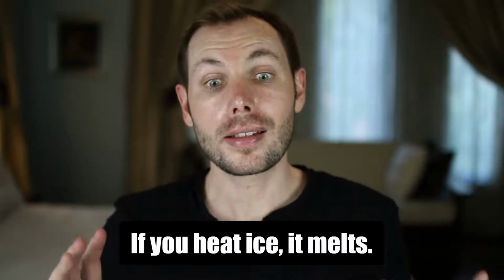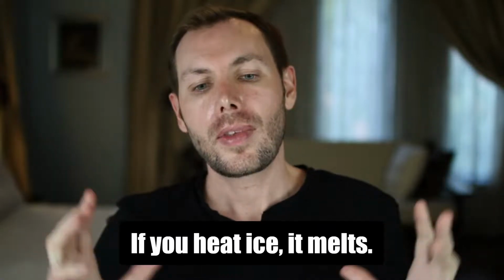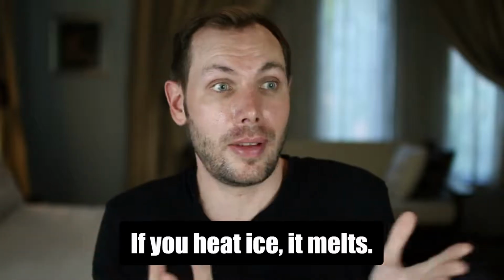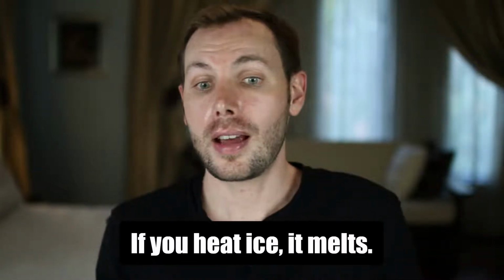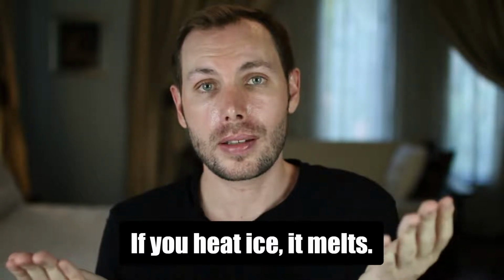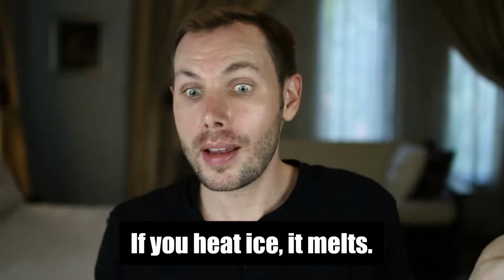If you heat ice, this is probably the most classic example. If you heat ice, it melts, right? I mean, that's just what happens 100% of the time. You heat ice, it melts. If you heat ice, it melts. Or ice will melt if you heat it, okay?